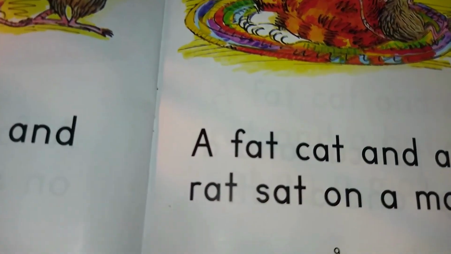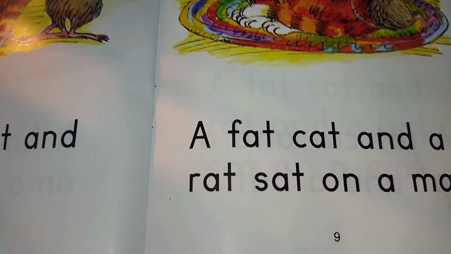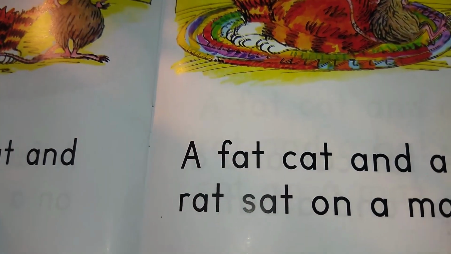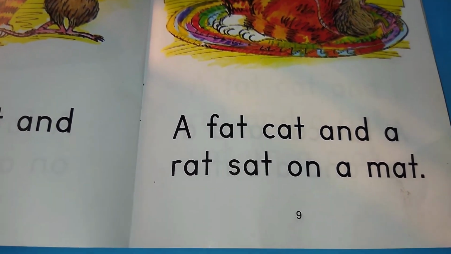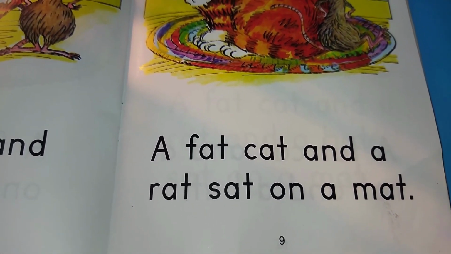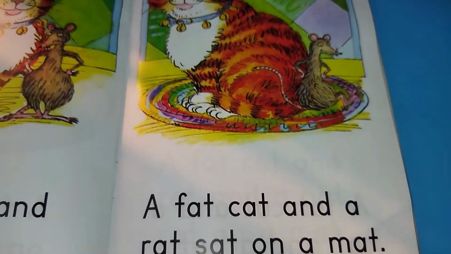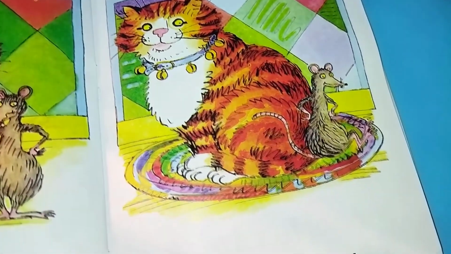A, F, at, fat, K, at, cat and a, R, at, rat. S, at, sat. A fat cat and a rat sat on a, M, at, mat. A fat cat and a rat sat on a mat.